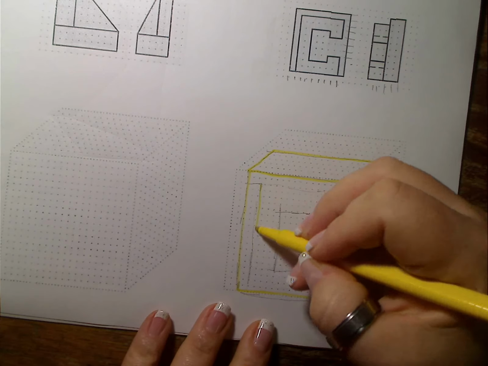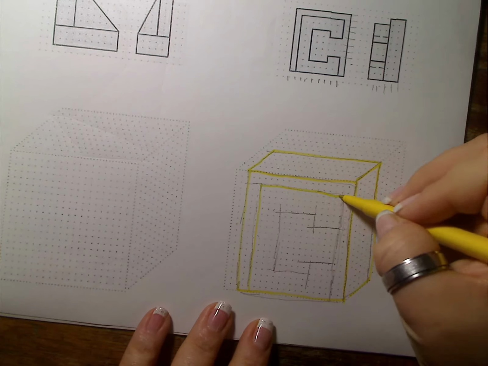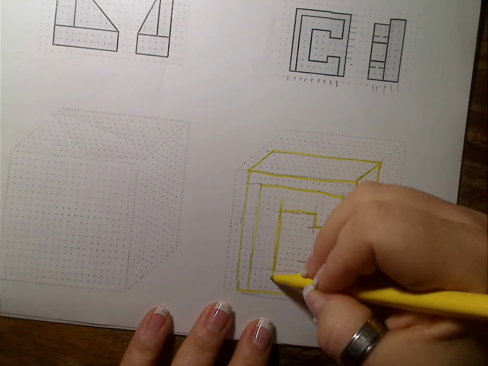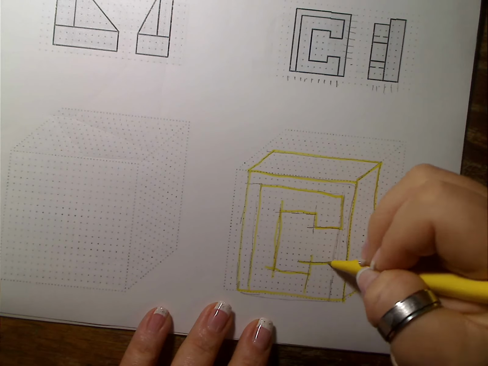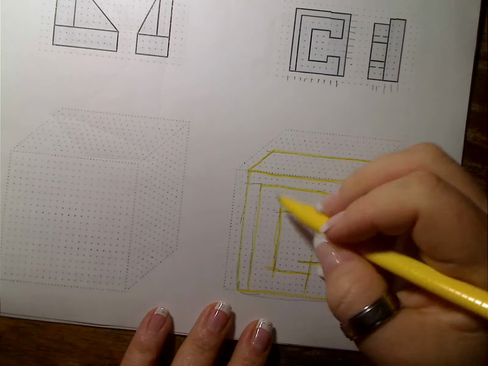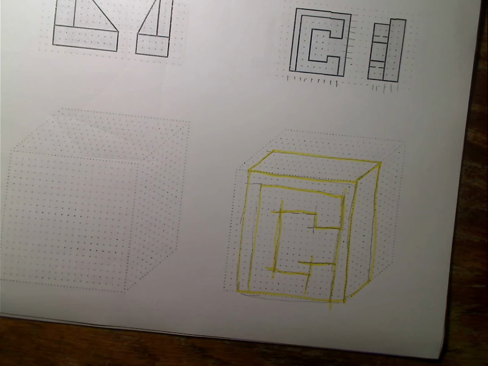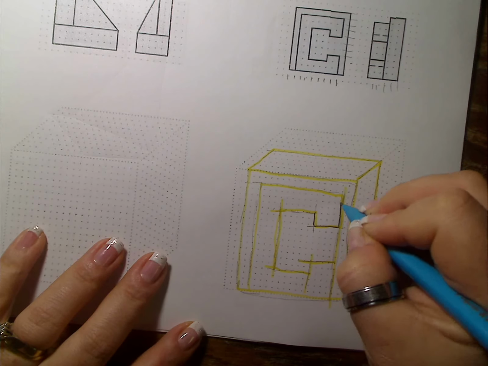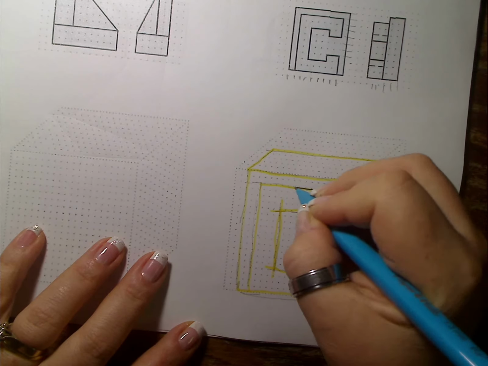Use my yellow so you can see it a little better. Remember, we always draw everything nice and light first, then we go back and make it nice and pretty and dark. So here's my first part of the C. I'm going to darken it in so you can see a little bit better.